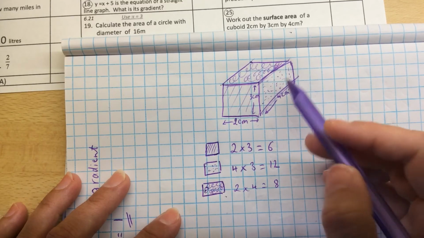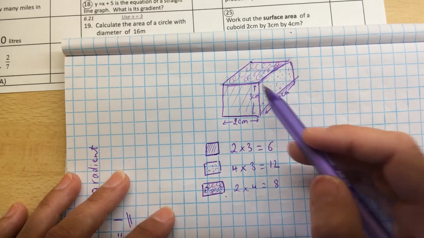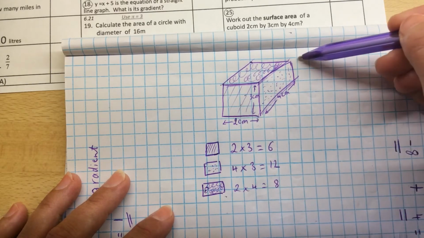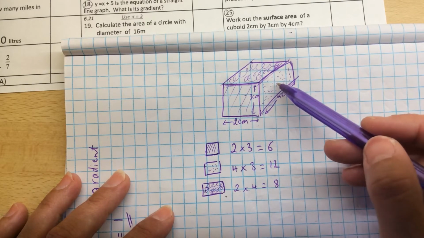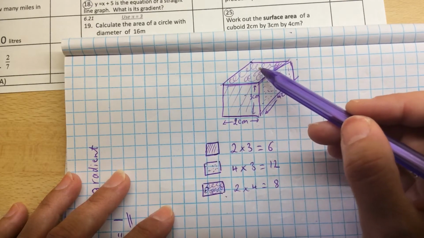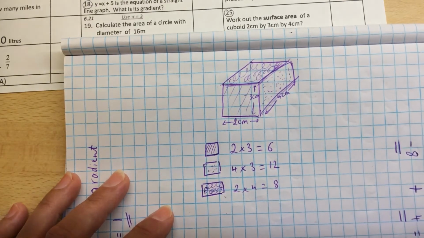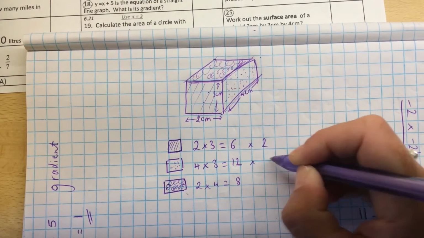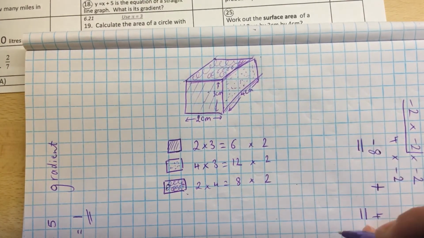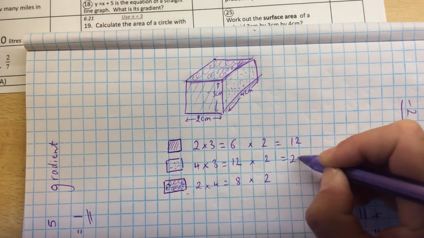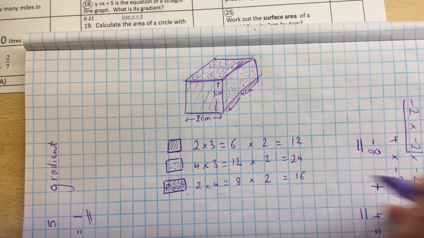Now, when we draw a 3D cuboid, we can only see 3 faces, but we know there's 2 of each, one's there and one's hidden behind there. There's 2 of these, because one's there and one's hidden, and there's 2 of those, the top and the bottom. So because there's 2 of them, we're going to double each of those faces. 6 2s are 12, 12 2s are 24, 8 2s are 16.